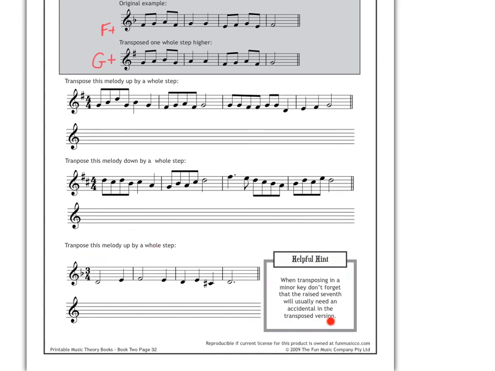The little hint here, when you're transposing in a minor key, don't forget that the raised seventh will usually need an accidental in the transposed version. So anytime you have a note that is changed with an accidental, like this guy down here, the new note will also need an accidental of some kind, all right? Just because you have a key signature, that doesn't take care of that sharp sign. So when you transpose it, you need to raise the resulting note down here by a half step.